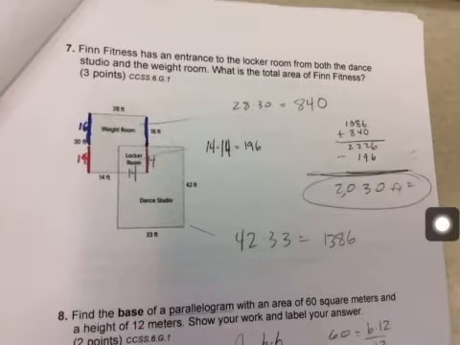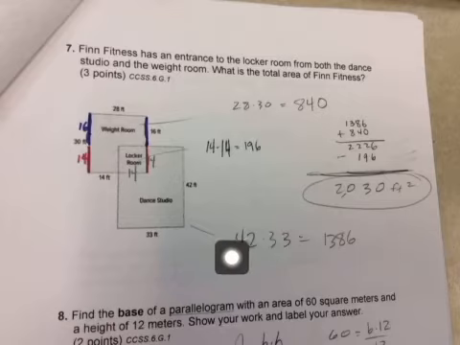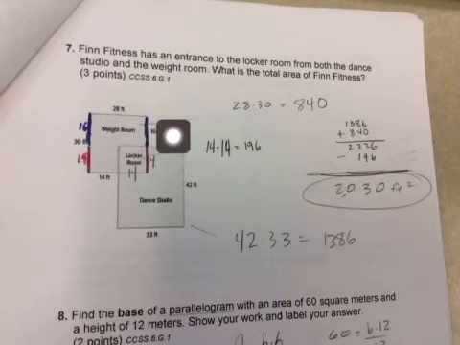Okay, on this page, there's kind of 3 steps. Remember, first step, I find the area of each rectangle. So if I look at my weight room, it's 28 by 30. So I do that, and I get 840. The dance studio is 33 by 42. So I multiply those and get 1,386. So I can't just add those up and be done. Well, I did that right here. I added them up. I get 2,226.